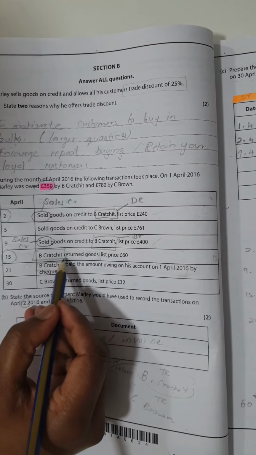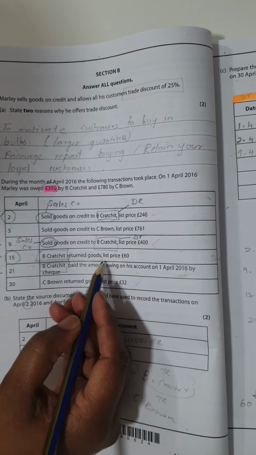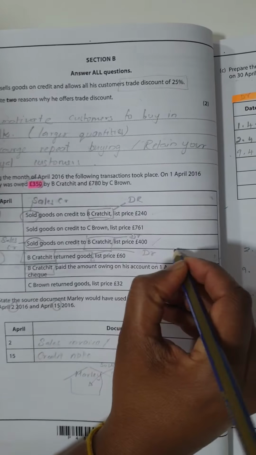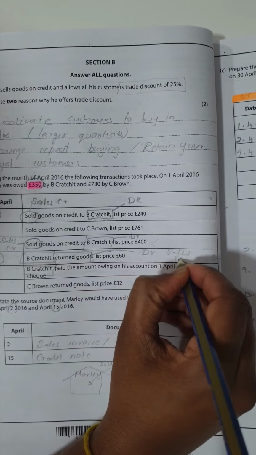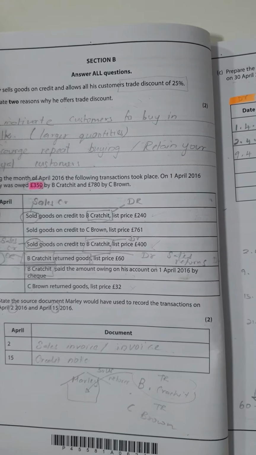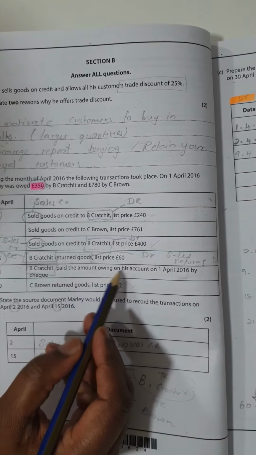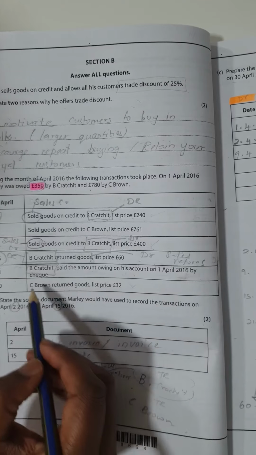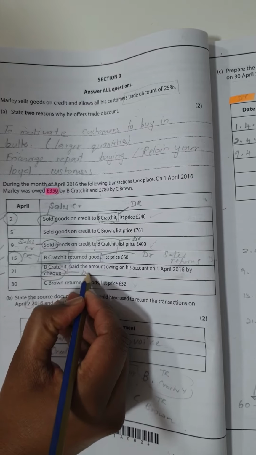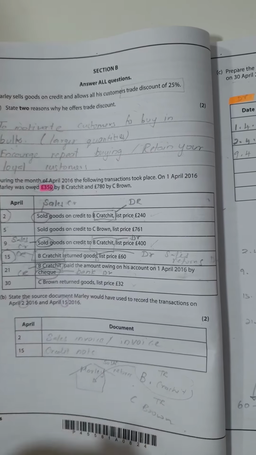And on 15th, B. Cratchit returned goods, list price 60. So there is a sales return. You debit sales returns and you credit B. Cratchit account. And on 21st, B. Cratchit paid the amount owing on his account on 1st April 16 by cheque. So he's paying to you, therefore cheque, bank debit, and you credit Cratchit's account.